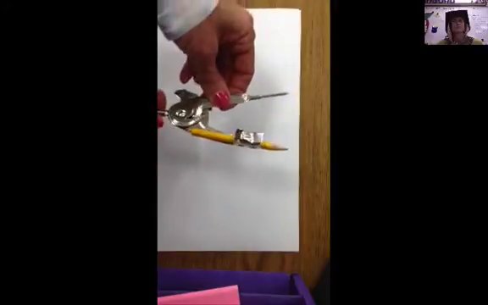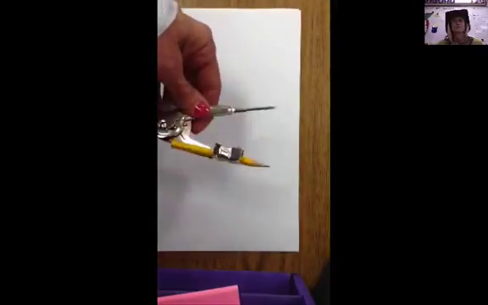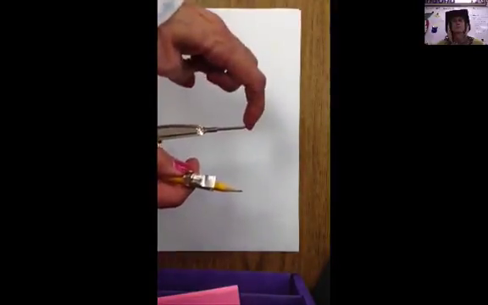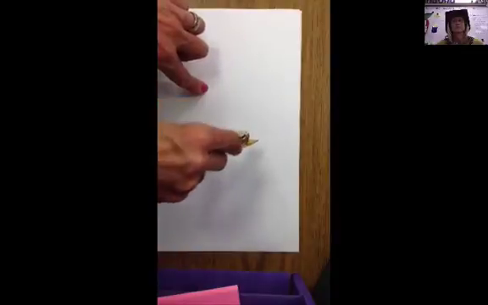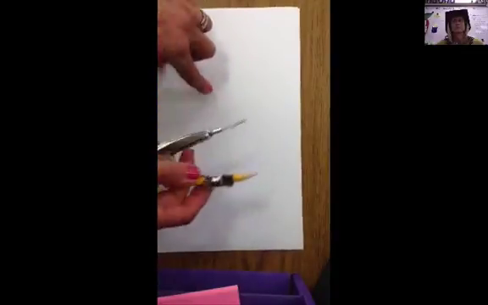In this next lesson, 3.5, we're going to be using a compass. I just want to show you a couple of things about a compass. This is what it looks like. I'm sure you've all seen them before. This is the anchor. This is where I'm going to place it down when I want to create something, and that should stay still.